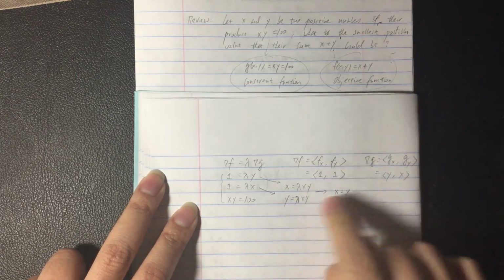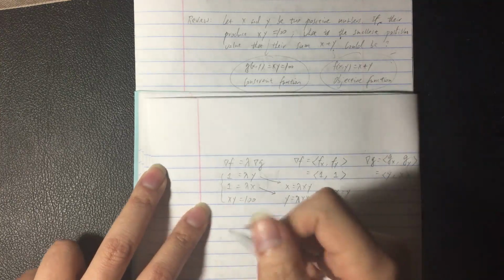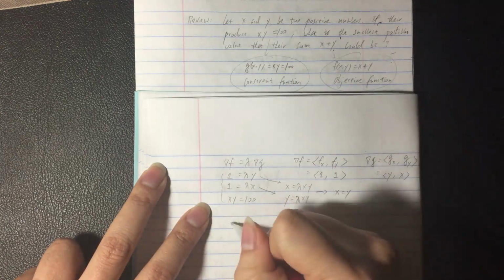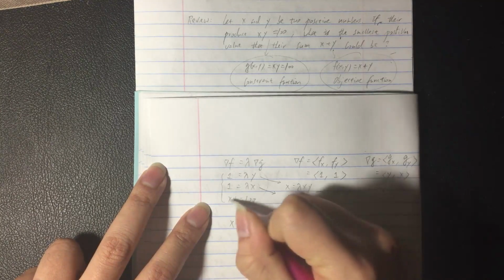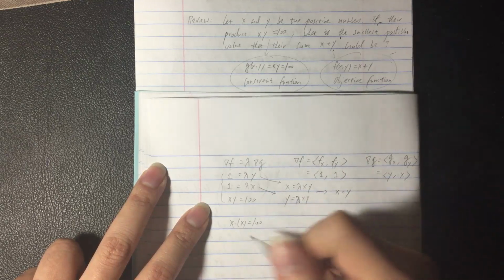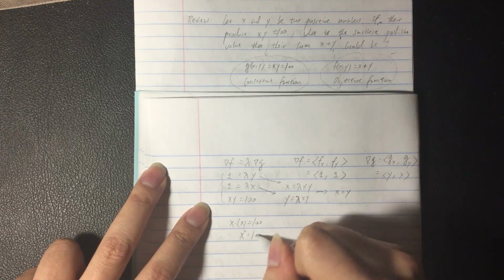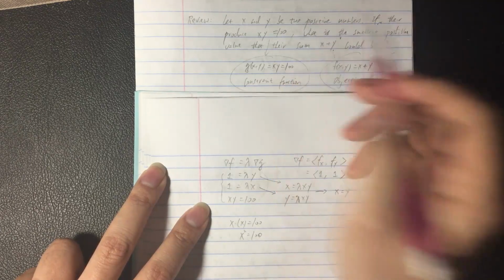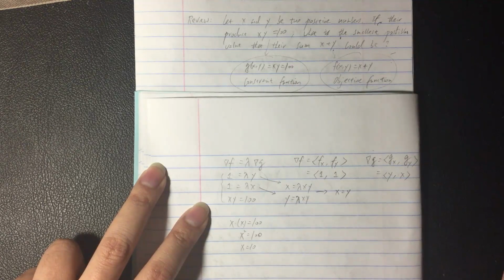Since x and y are the same, I can substitute into the third equation, replacing y with x. I have x times x equal to 100. x squared equal to 100. Since we only consider positive values, x must be 10. Solving the equation, we get x equal to 10.